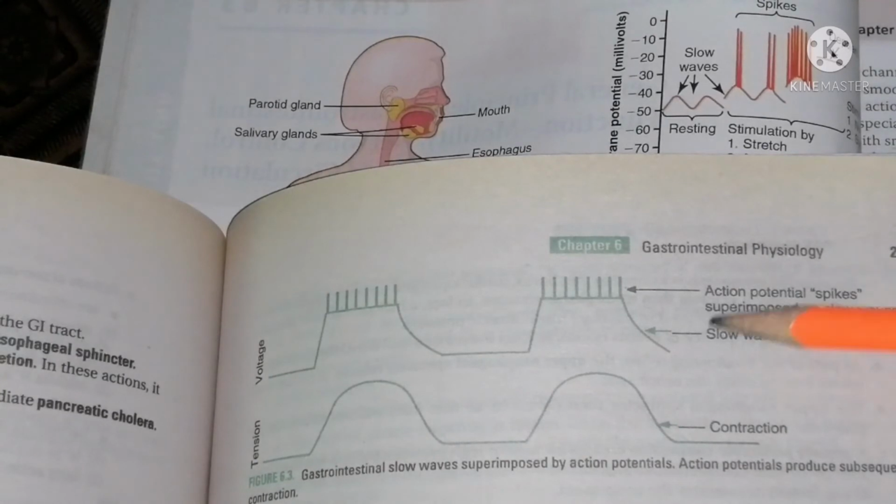The purpose of slow waves is to determine the frequency of contractions for each part of the GIT. For example, in the stomach, this frequency is 3 slow waves per minute, and in the duodenum, this is 12 slow waves per minute. So basically, the frequency of the slow waves is determining the rhythm of contraction, and this is different for each part of the GIT.